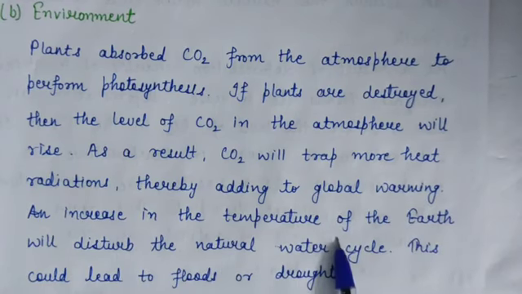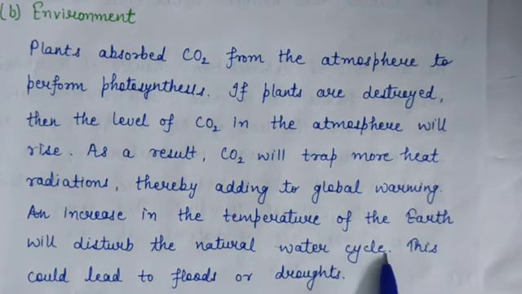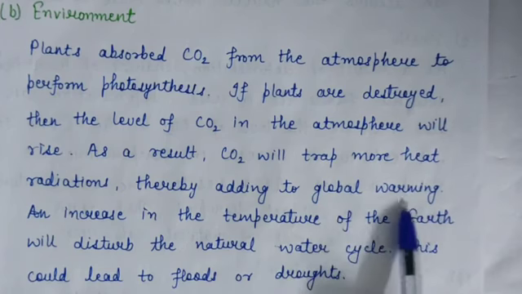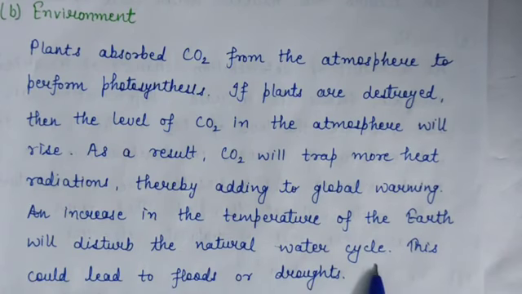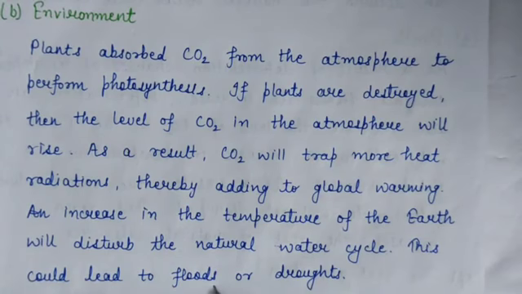An increase in the temperature of Earth will disturb the natural water cycle. We know that global warming means increase in the temperature of the earth, and if the temperature of the earth increases, then it will disturb the natural water cycle, and this could lead to floods or droughts. So in this way, deforestation affects our environment also.